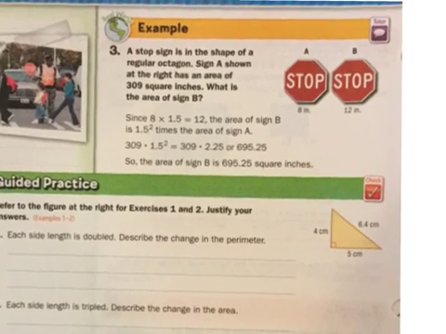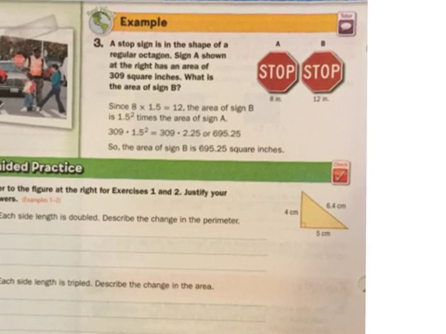Another example here. So a stop sign is in the shape of a regular octagon. Sign A, shown at the right, has an area of 309. Okay, so A, area of 309 inches squared. What is the area of sign B? So we need to find the area of this one. Now we know something from 8 to 12. That's where we're going.